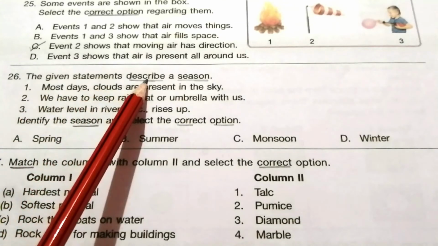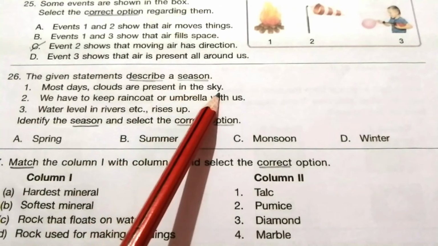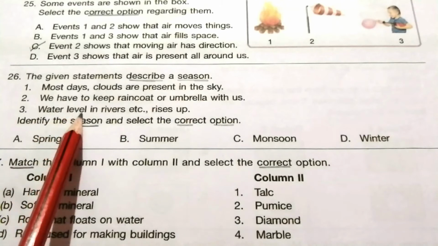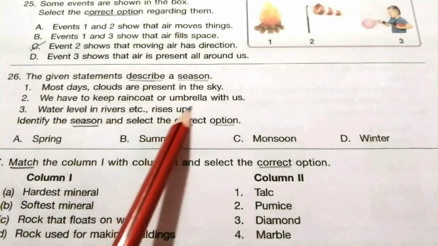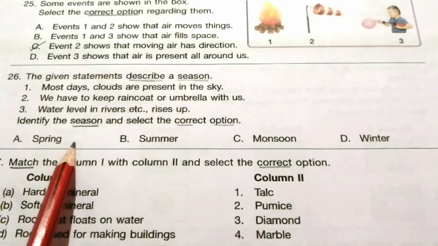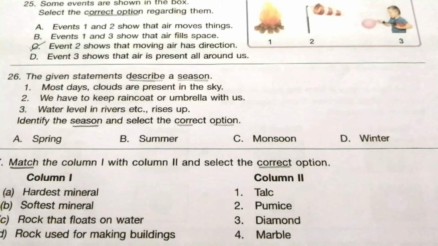26. The given statements describe a season. Most days clouds are present in the sky. We have to keep a raincoat or umbrella with us. Water level in rivers etc. rises up. Identify the season and select the correct option. Spring, summer, monsoon, winter. The correct answer is C. Monsoon.